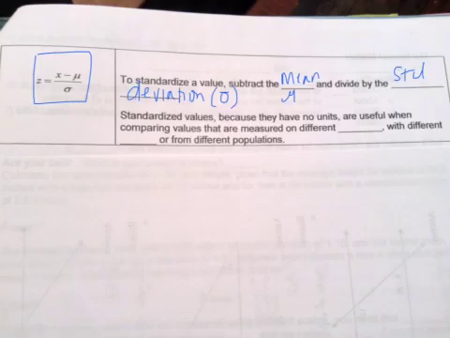To standardize values, because they have no units, they are useful when you're comparing values that are measured on different scales with different units. Again, we're talking about comparing apples and oranges. This is really, really helpful.